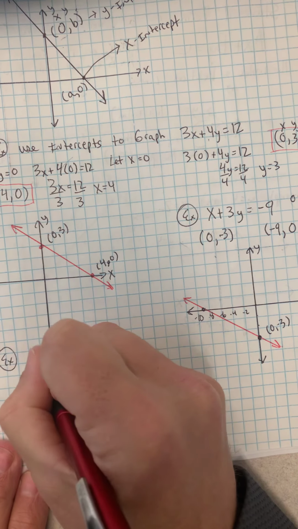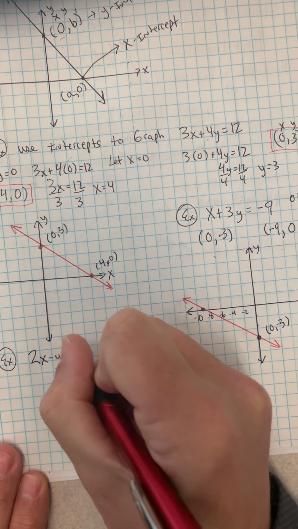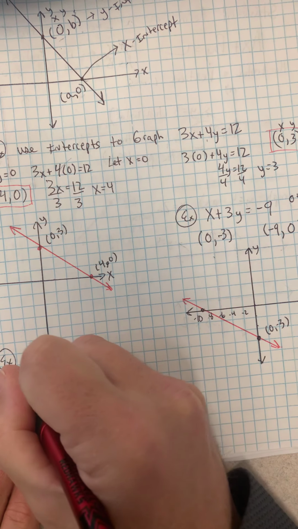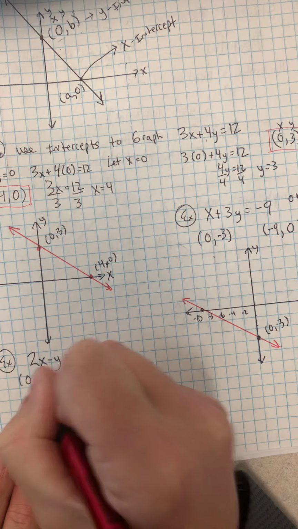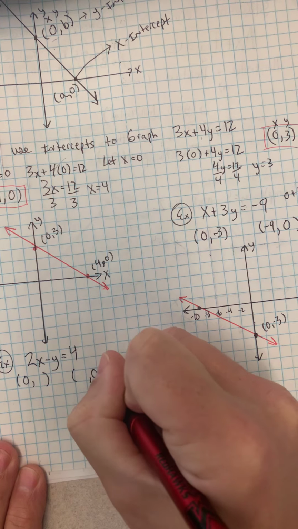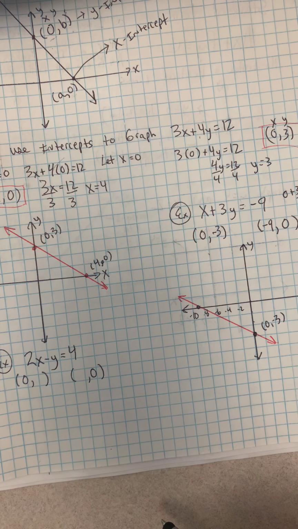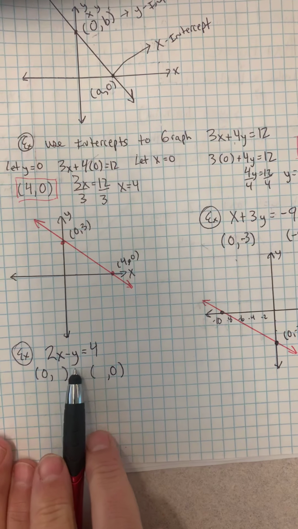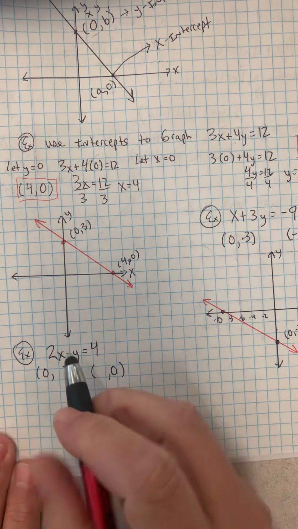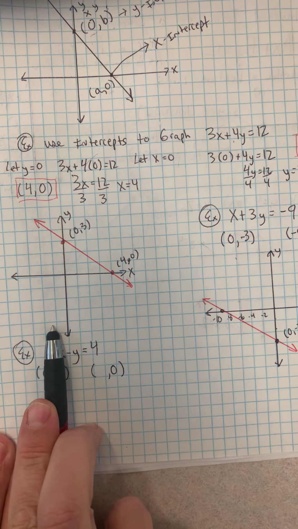Last example, 2x minus y is equal to 4. And again, I'm going to do it the same way. I will let x equal 0 and try to solve for y. Then I will let y equal 0 and I will solve for x. Now on this one, be very careful. That's a -y there. I will plug that one in. I don't really have to though, because if I have -y is equal to 4, it's got to be a -4, right?